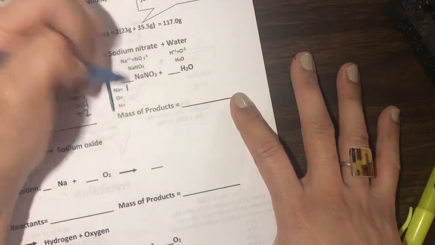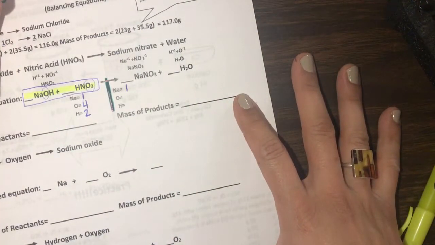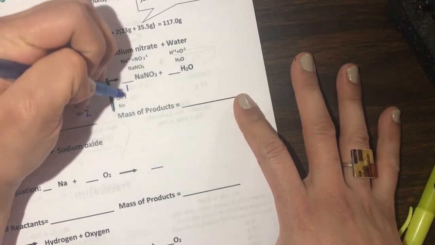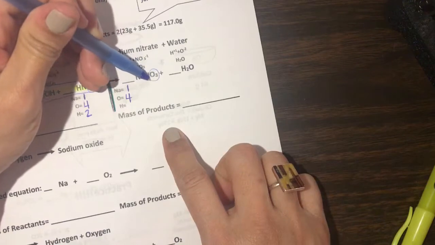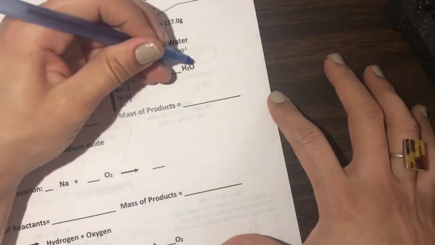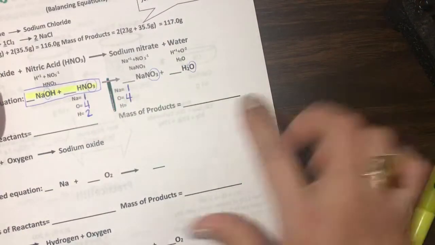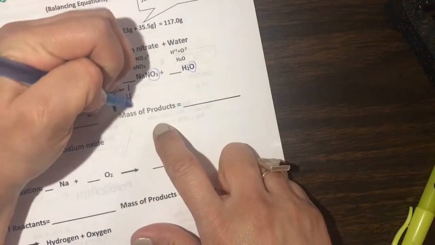1. How many oxygens do I have? 4. See, there's 3 right here, and then 1 here. And then how many hydrogens do I have? 2.